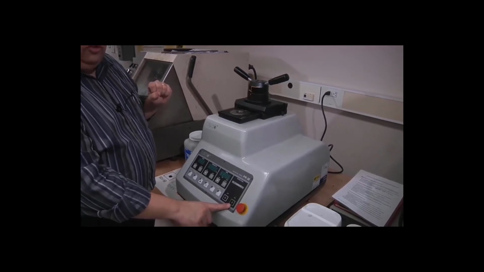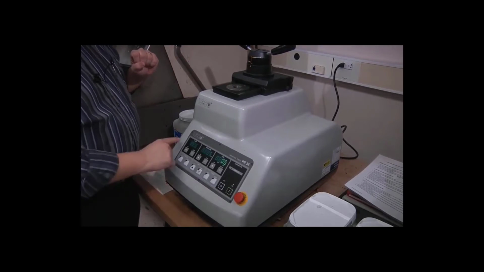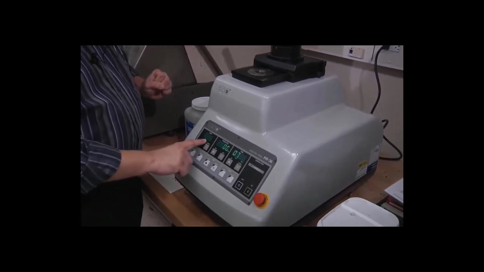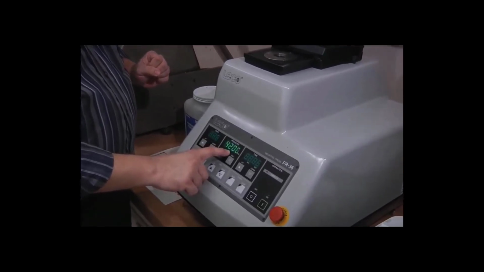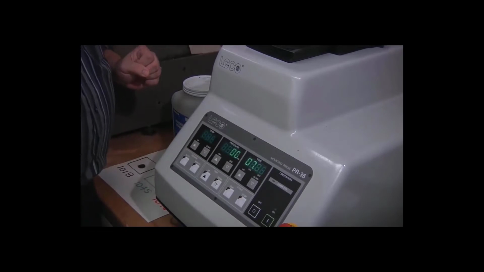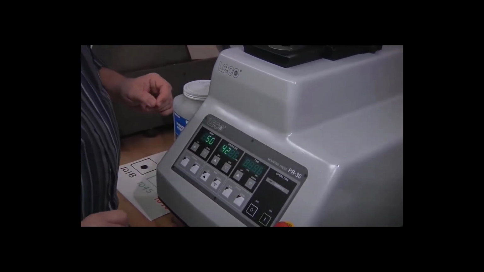So we simply need to turn the machine on right here. You see, it gives us the preset conditions of 150 degrees C, 4,200 PSI, and 7 minutes. Those are the appropriate settings for our procedure.